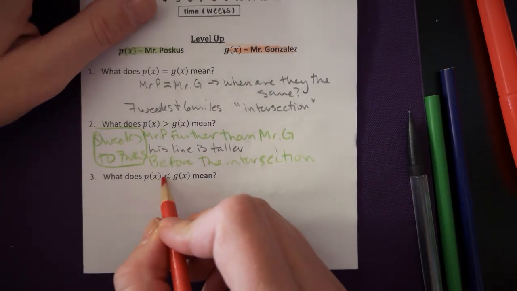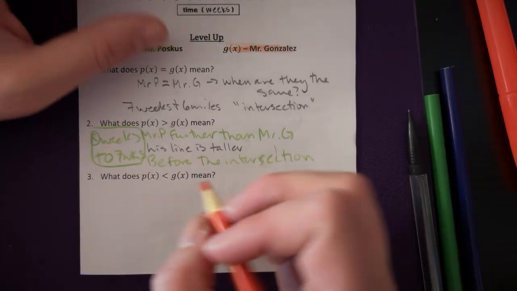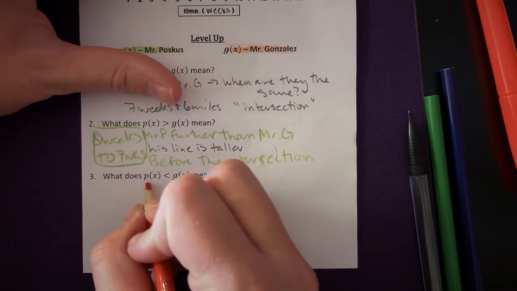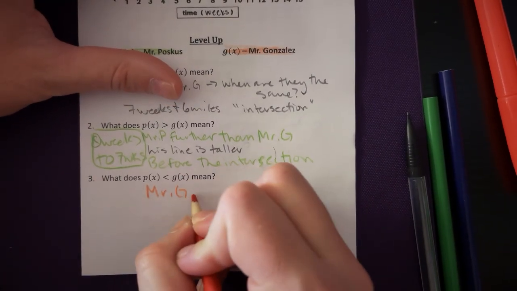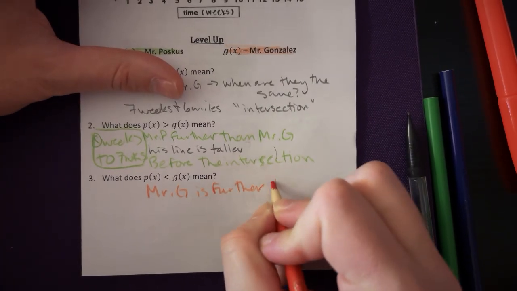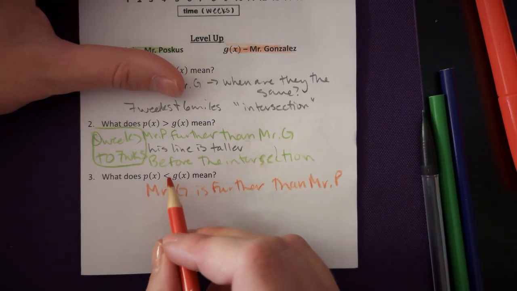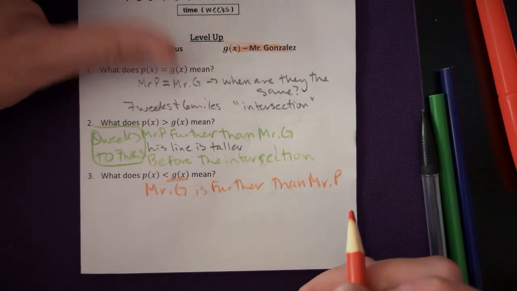So P of X is less than G of X. Now, there are two ways of saying this, but a lot of the students chose to say it this first way, where it says when Mr. Gonzalez is further than Mr. Poskis, because that mouth is opening up to Mr. Gonzalez.